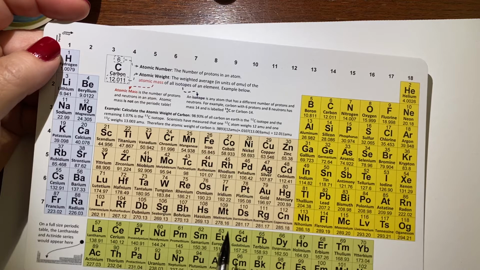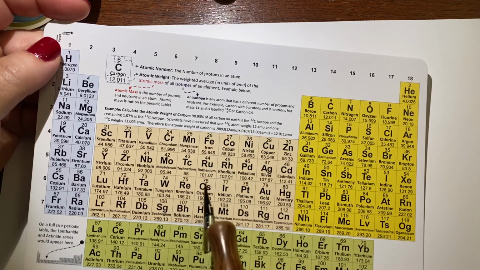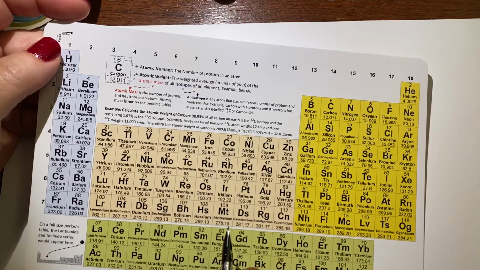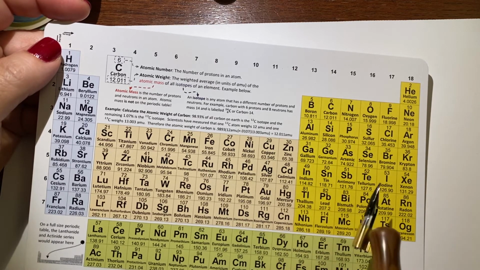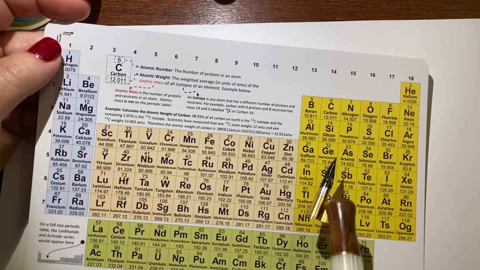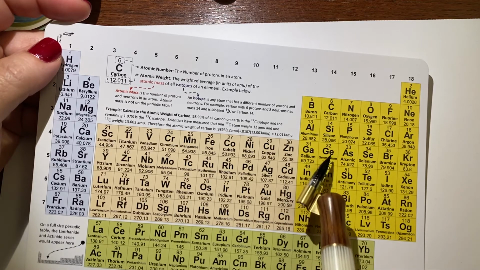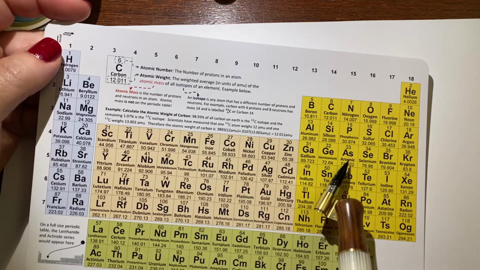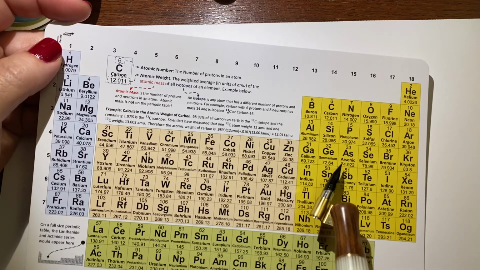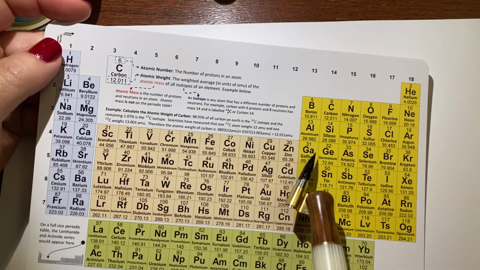And then there are some really fascinating materials that we can make. Semiconductors, such as those with silicon, germanium, arsenic, antimony, gallium.